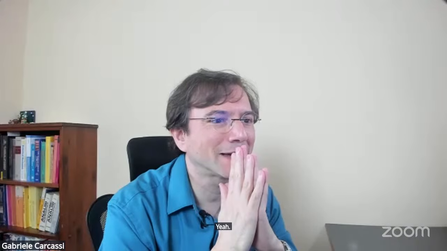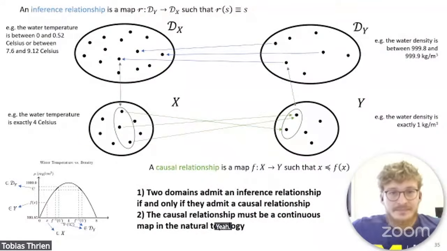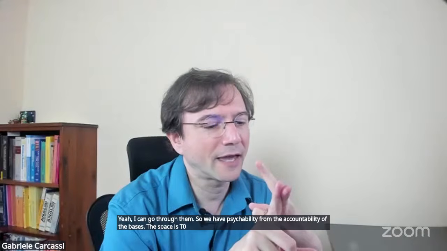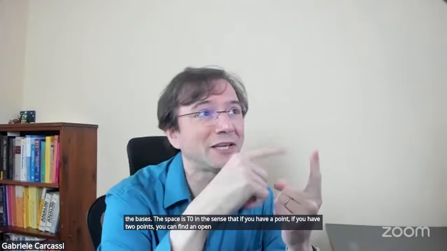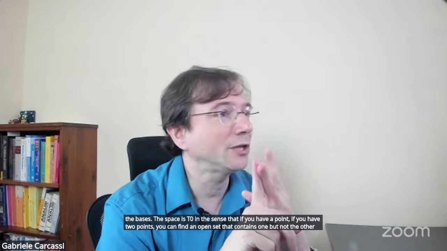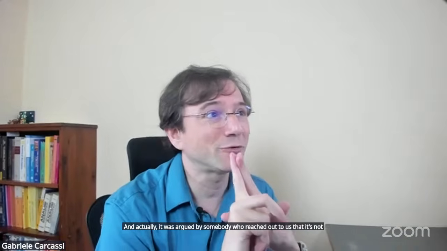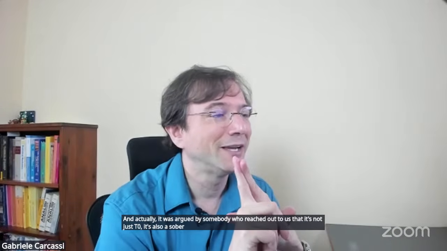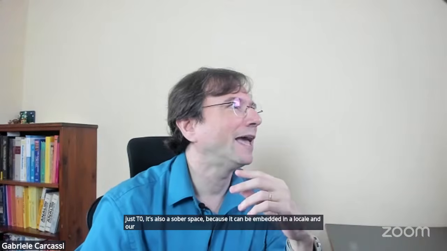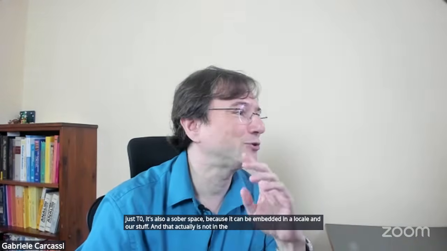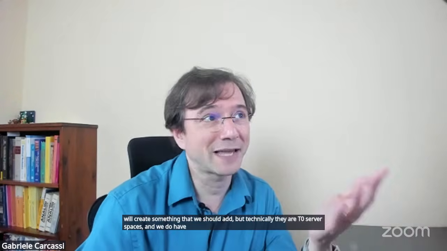Yeah, I can go through them. So we have second countability from the countability of the bases. The space is T0 in the sense that if you have two points, you can find an open set that contains one but not the other. And actually, it was argued by somebody who reached out to us that it's not just T0, it's also a sober space because it can be embedded in a locale and other stuff. That actually is not in the book, it's something that we should add, but technically they are T0 sober spaces. And we do have a counterexample that it's not Hausdorff.